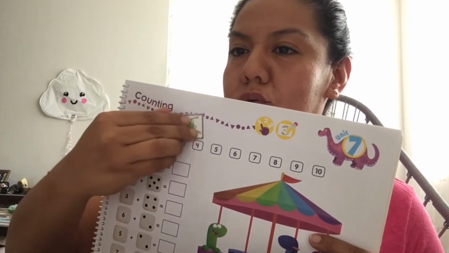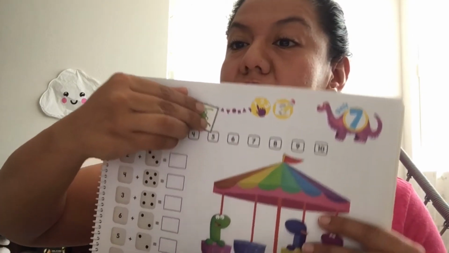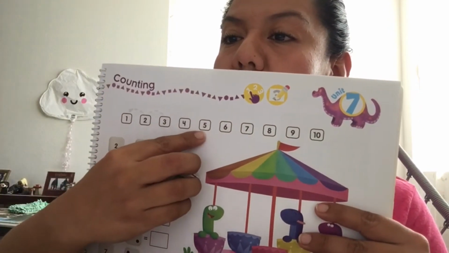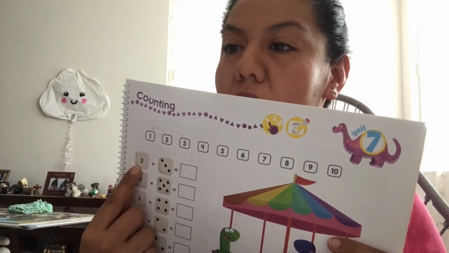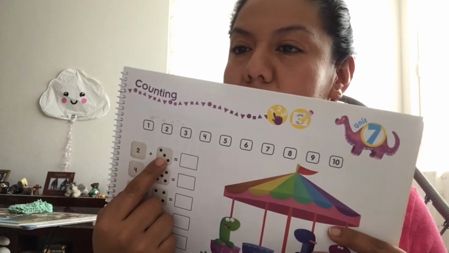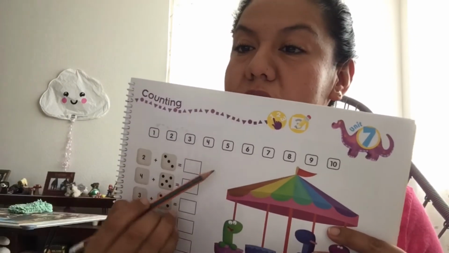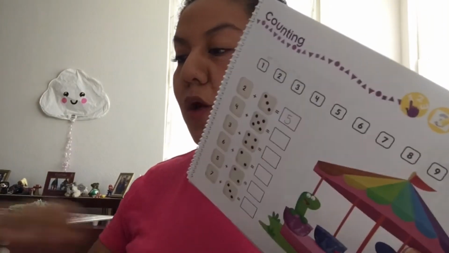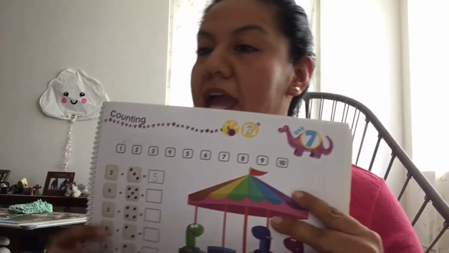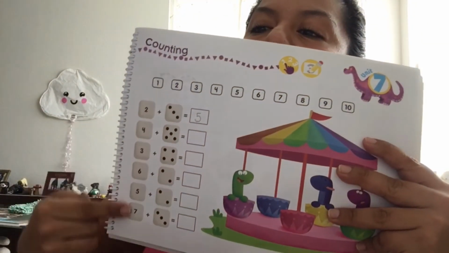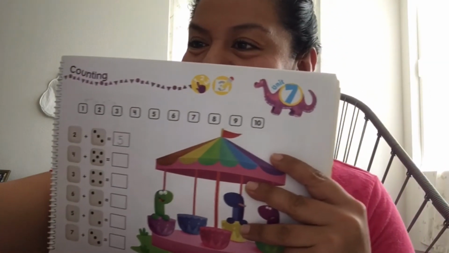1, 2, 3. Landed on the number 5. So 2 plus 3 makes 5. And we'll put the number 5 here in the box. And now you can make your frog help you solve the rest of the additions.